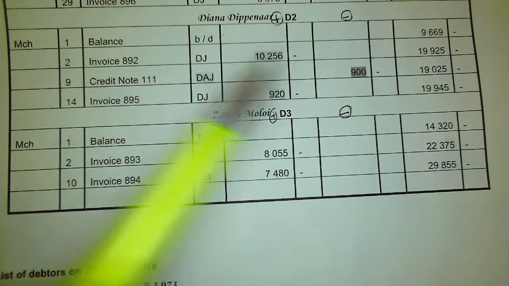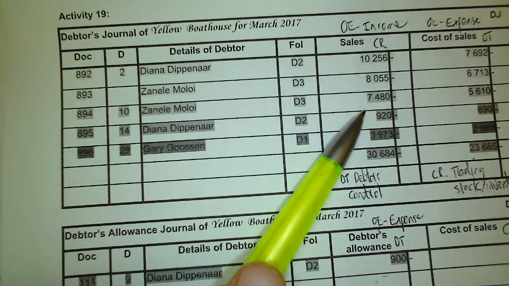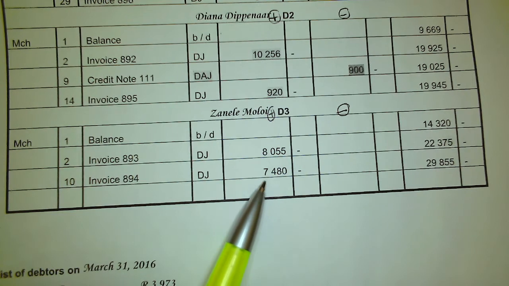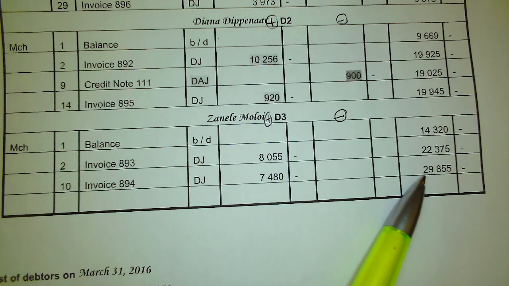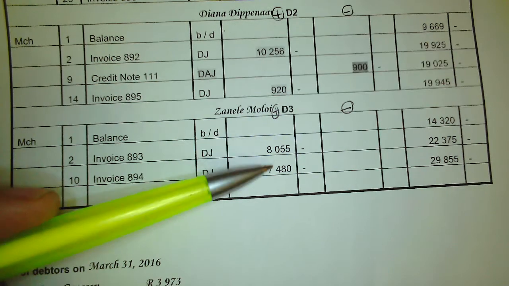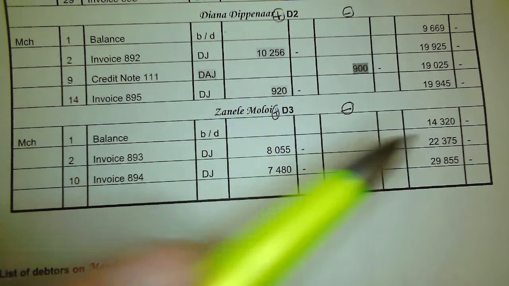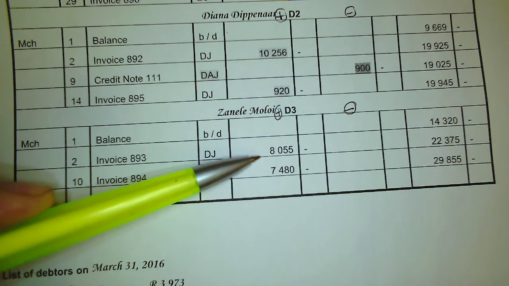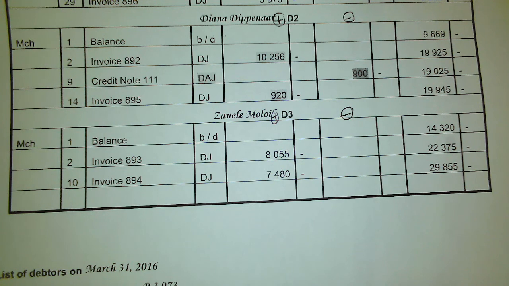Then I look for Zanele Maloi's name again. I see it on the 10th, 7480, and I add the 7480 to 22,000, which gives me 29,000. So at the end of the month she owes us 29,000. Why did we add it to the left hand side or debit side? Because on the debit side of an asset it increases the account. So the 14,000 plus the 8055 gives me the 22,000 and so forth. So that was Zanele Maloi, activity 19, general ledger account.